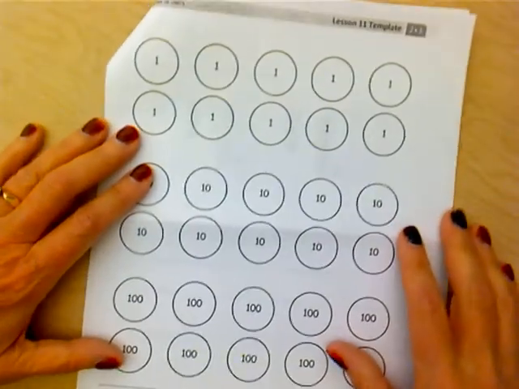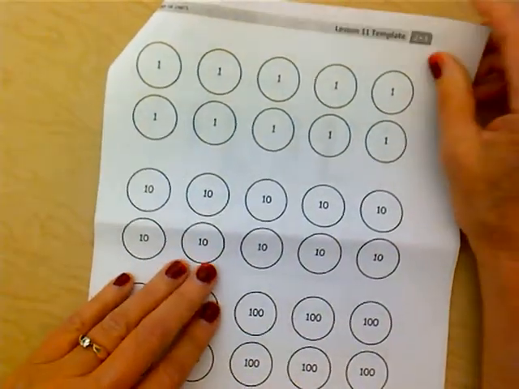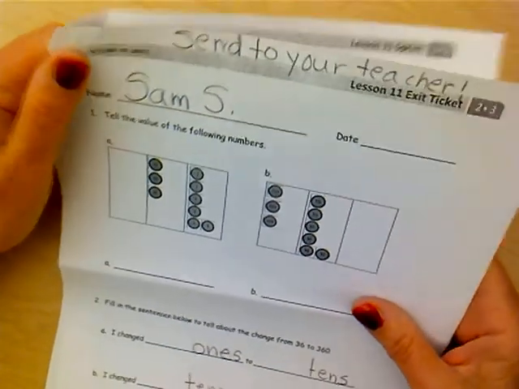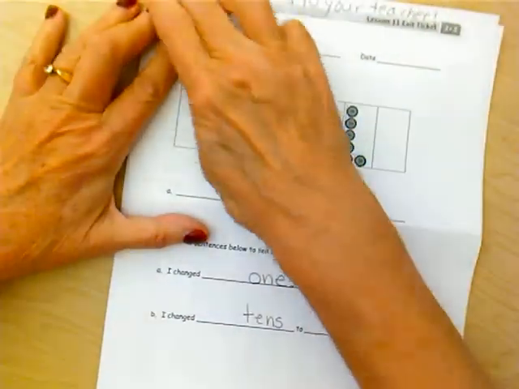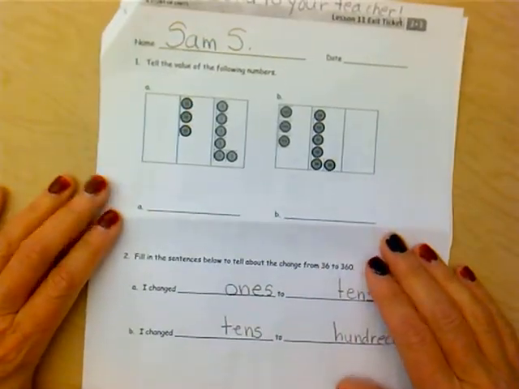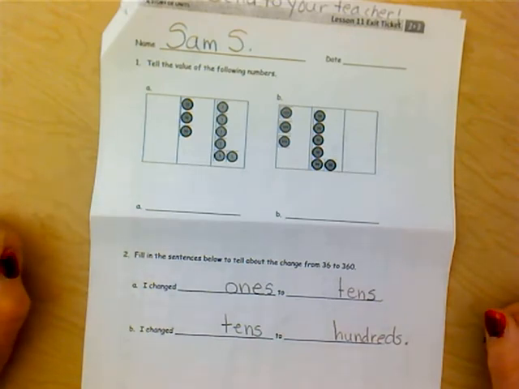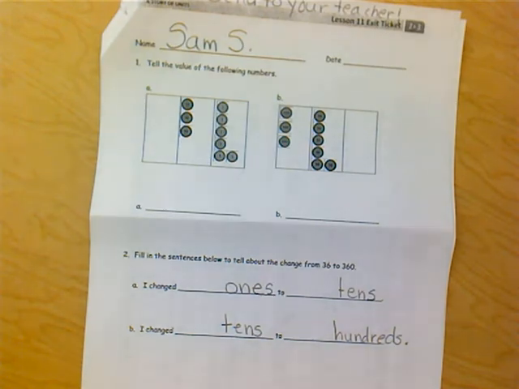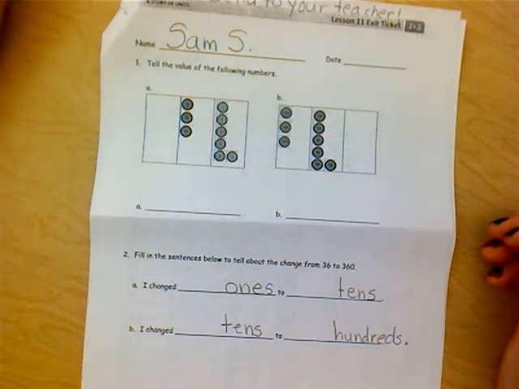Hopefully you took the time to color these because you should have already used them in the lesson. And of course, last but not least, you need to send us your students' exit ticket. Make sure that the picture that you send to us is nice and clear so we can read your students' work. Sometimes they come to us a little bit blurry, and it's difficult to read, so make sure you're taking a good picture to send us on Class Dojo.